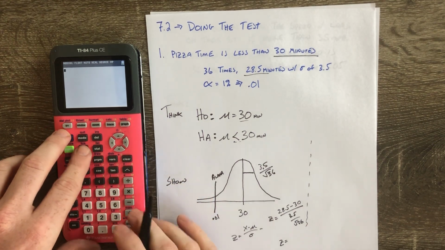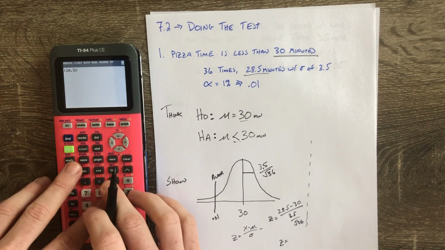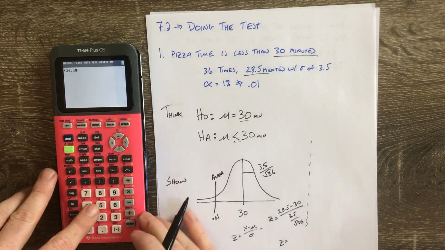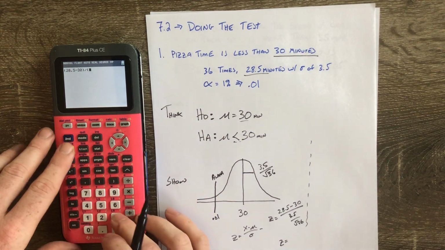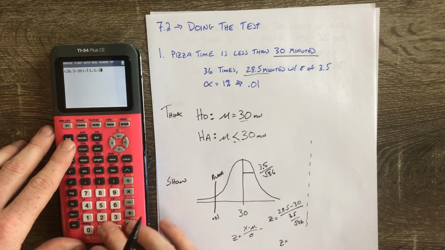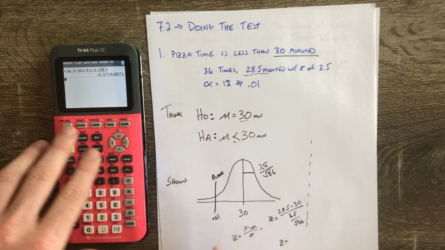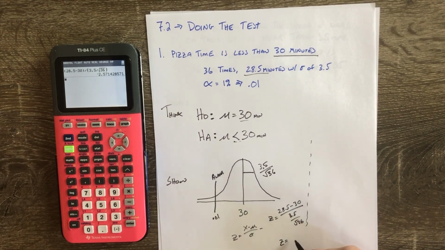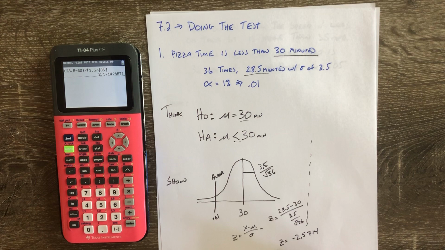So let's throw some parentheses here: 28.5 minus 30 divided by, put this whole thing in, 3.5 divided by the square root of 36, which I guess is 6. Enter, so that's what we got for a z value, negative 2.5714. So this is our z value.